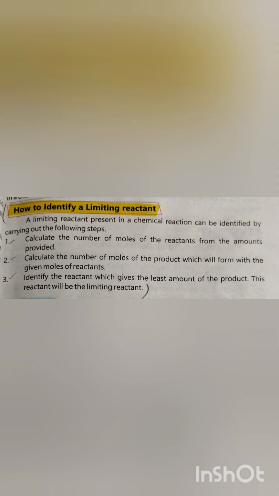It is the limiting reactant that ultimately controls and dictates the total amount of product in a chemical reaction. Now we will see how to identify a limiting reactant.